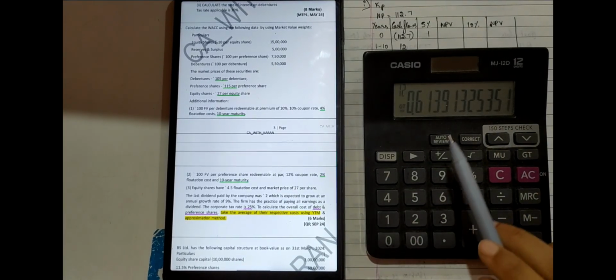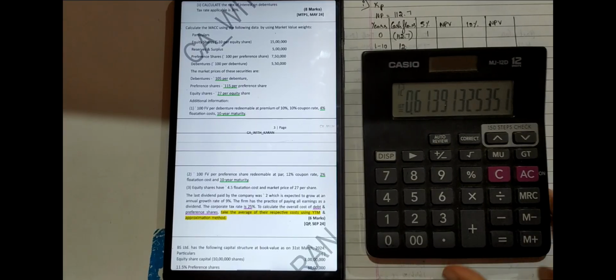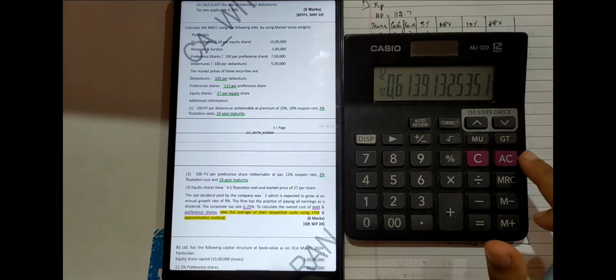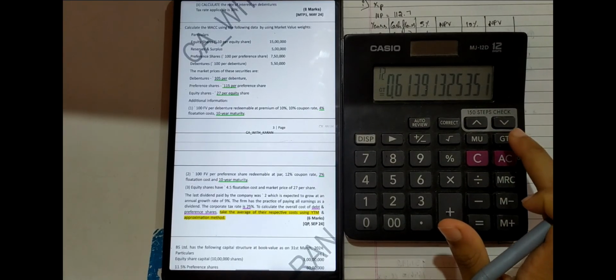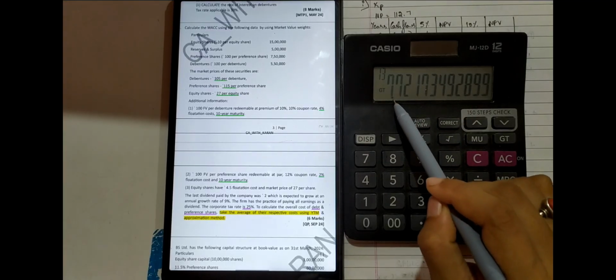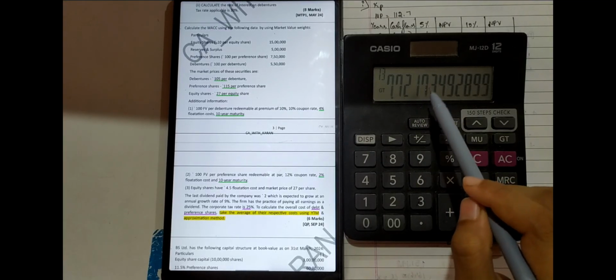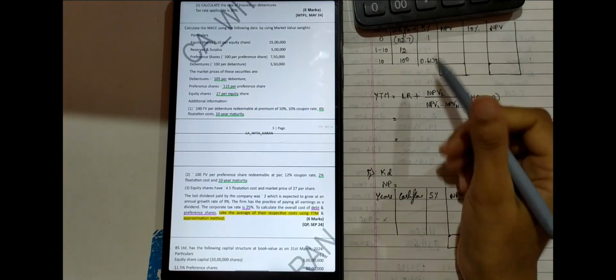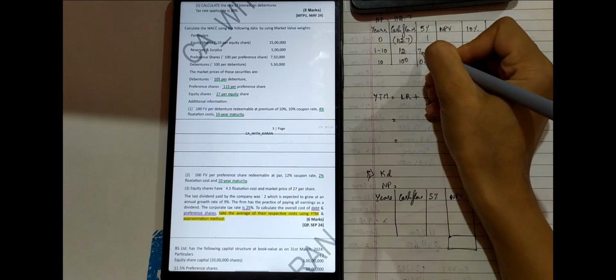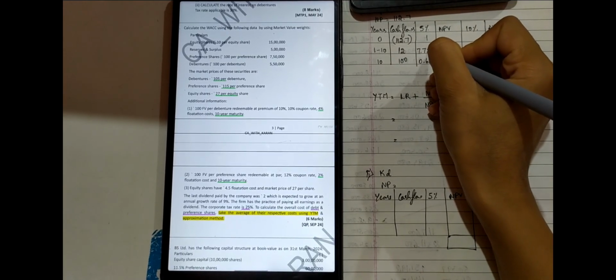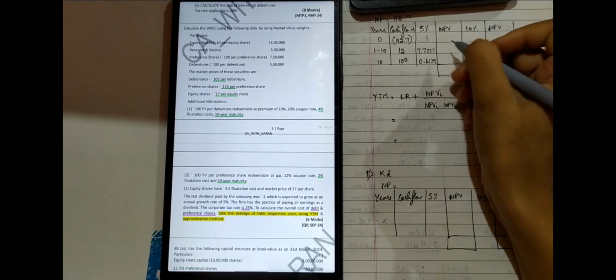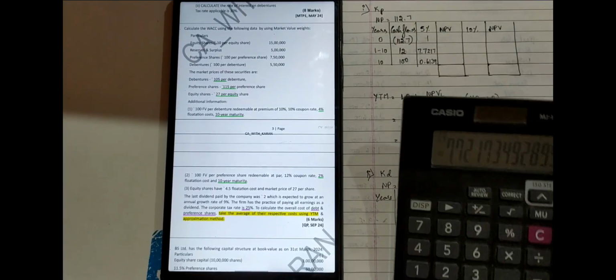So after calculating up to the 10th year, just after calculating all this, just press GT, then the total value comes out to be 7.7217. So 7.7217. So what is the net present value?